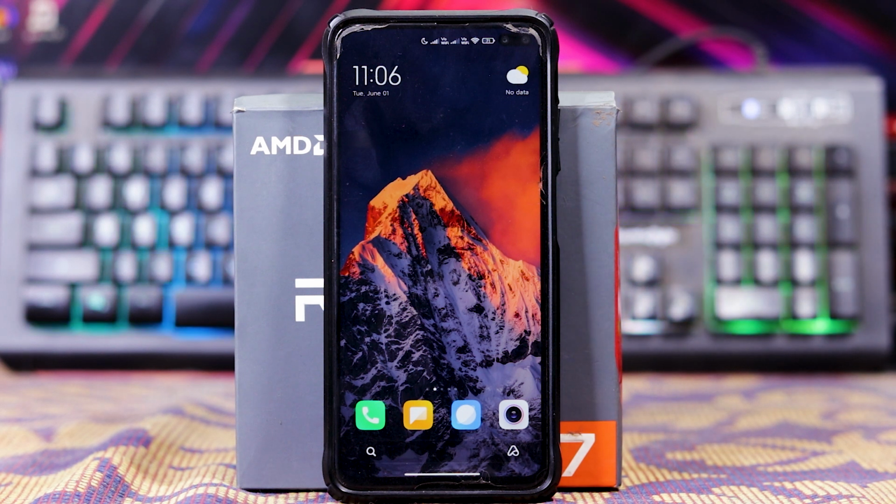Let's see the review of MIUI 12.5 21.5.28 on Poco X2. If you don't know how to install it, I made a video on it. The link is in the description box below. Let's skip to the about phone.